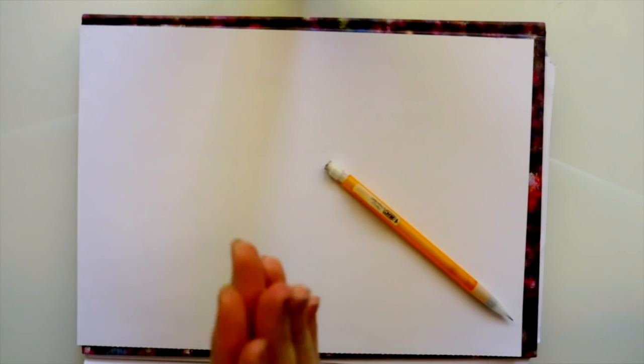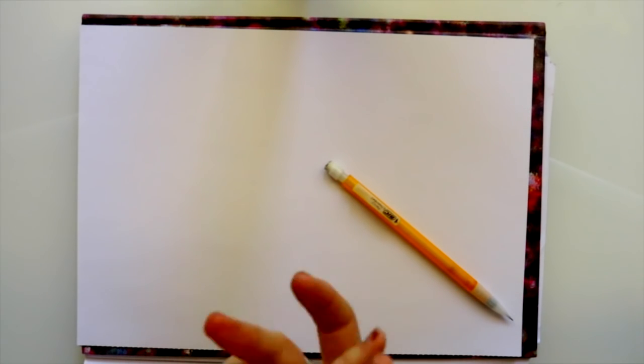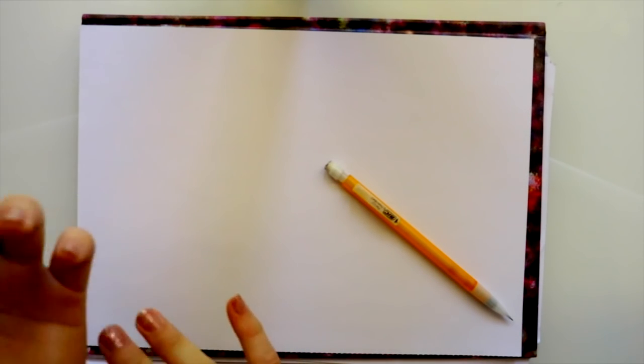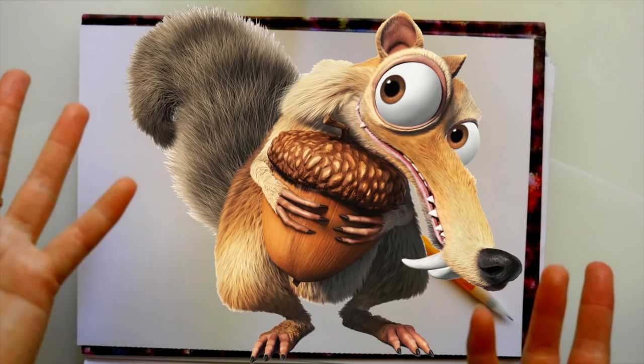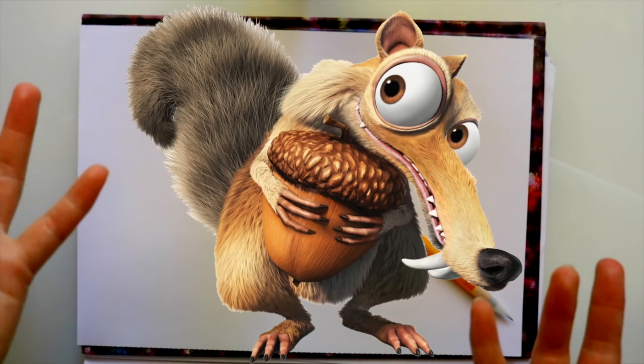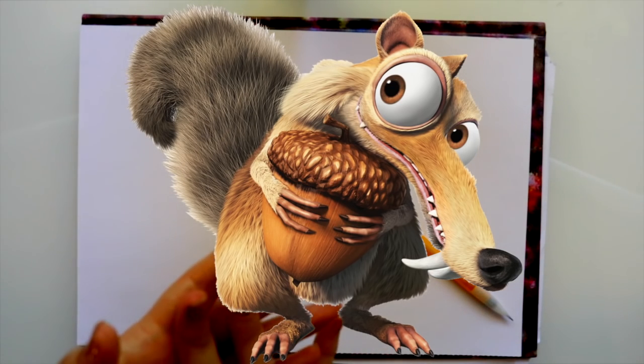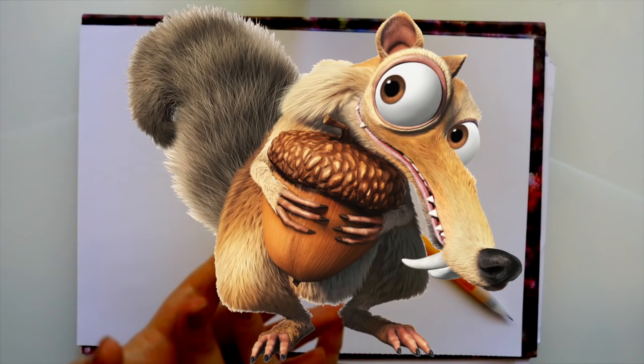So for today, we're going to move on to a new character. And since they're coming out with a brand new movie, which is what, their fourth movie? I don't know. I lost track a long time ago. If you have seen the movie Ice Age, you're probably very familiar with the character Scrat, the squirrel, or squirrel-looking alligator thing that chases the acorn throughout all the movies of Ice Age.